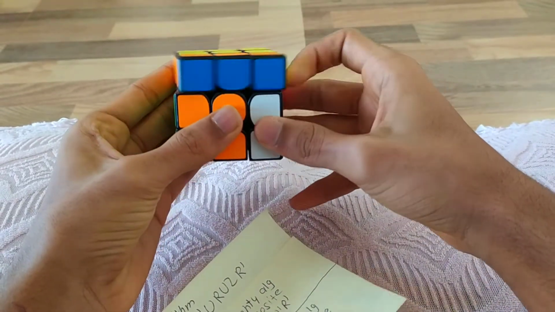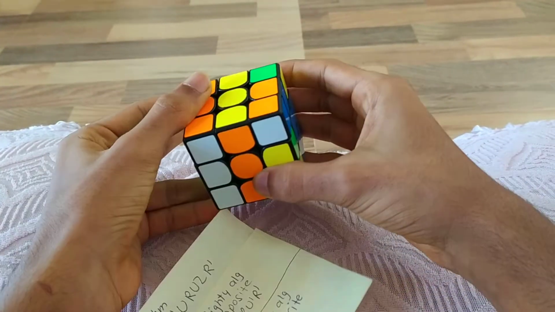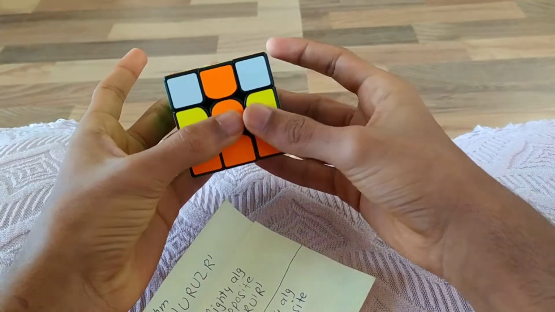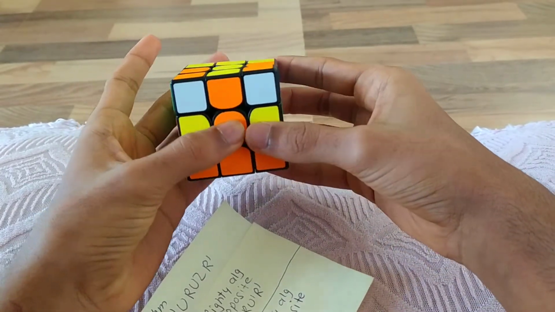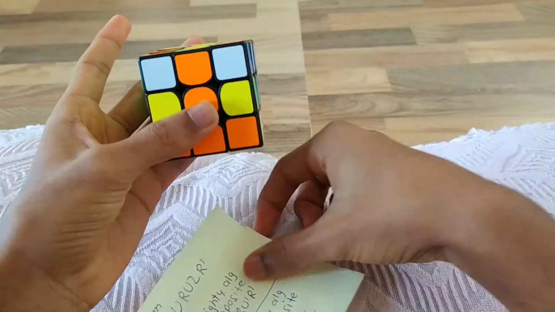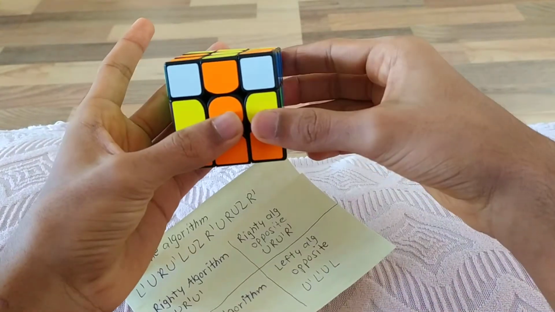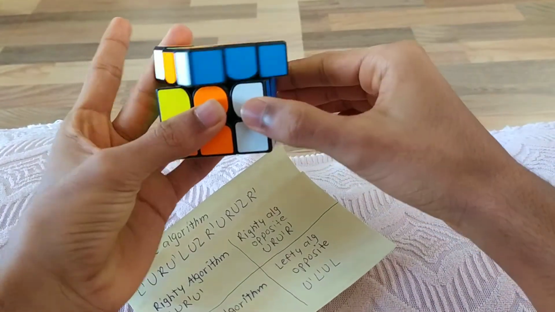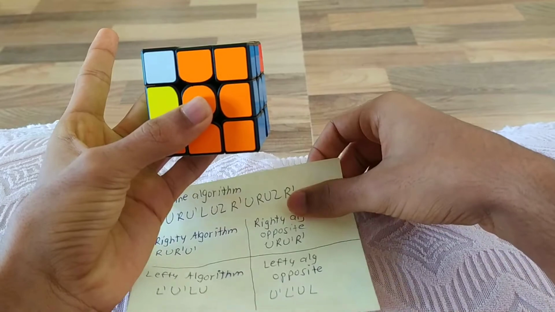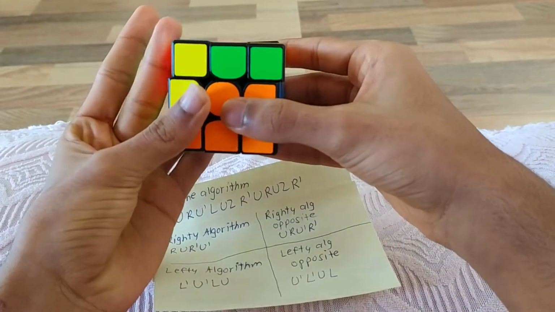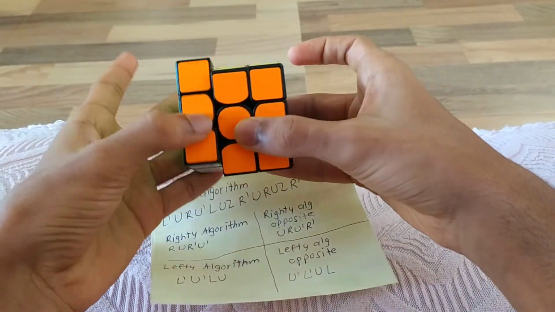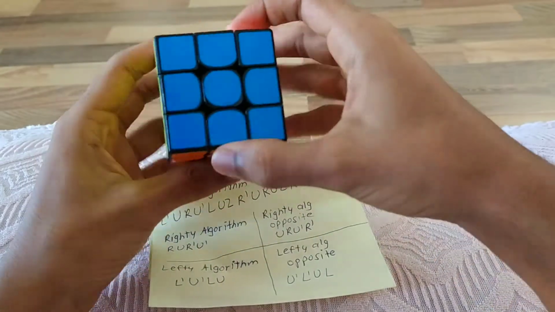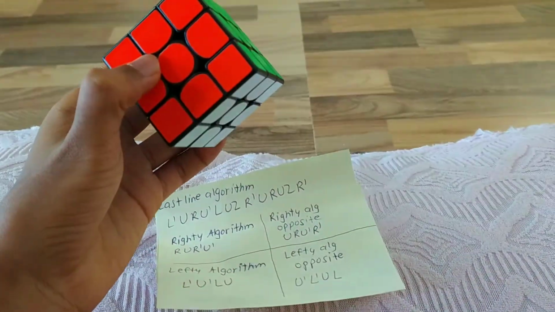Righty algorithm once, lefty algorithm once. Now do the righty algorithm opposite. U prime R prime, and do the lefty algorithm opposite. U prime L prime U L. As you can see, my cube is now solved.